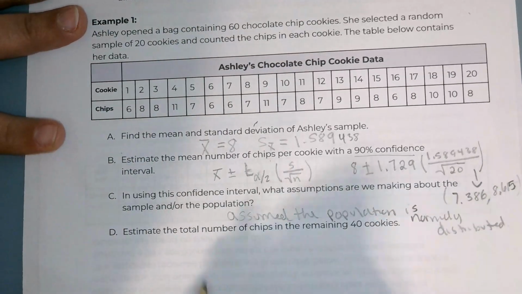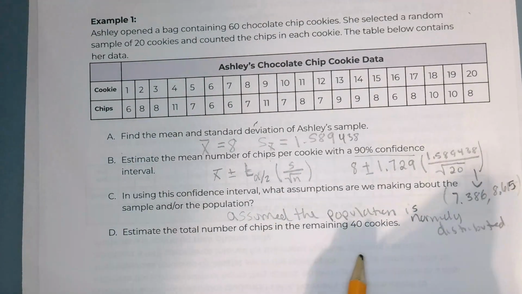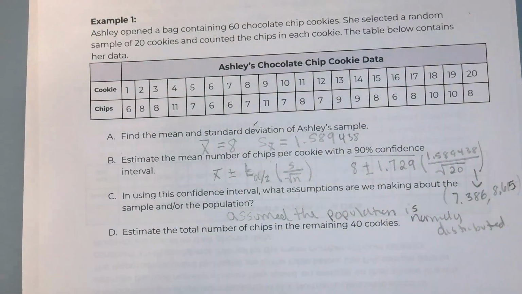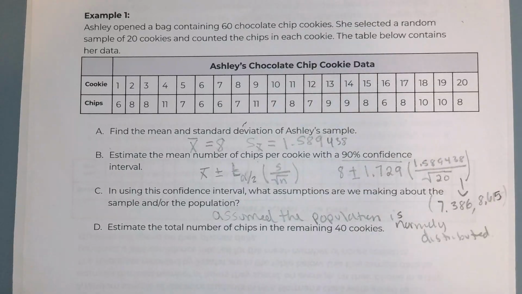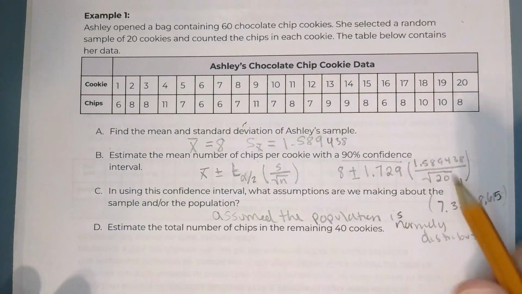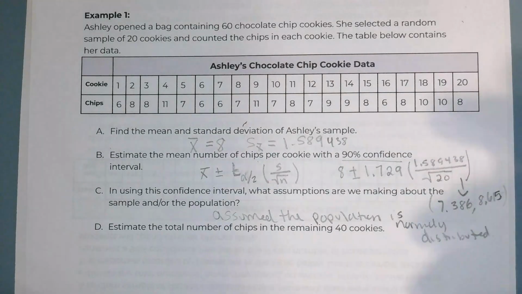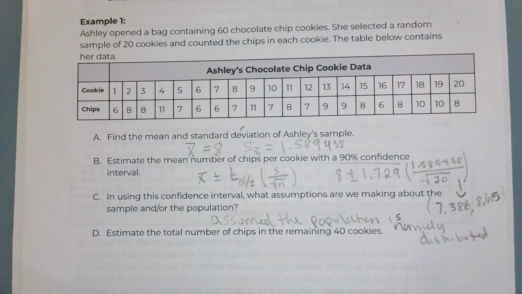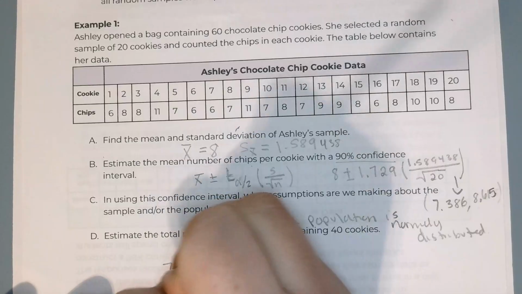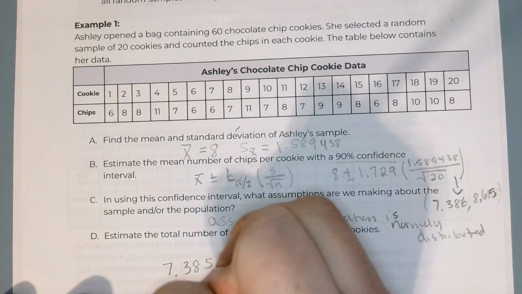Okay, estimate the total number of chips in the remaining 40 cookies. So if I wanted an average number of chips in the rest of the container, the 40 leftover cookies, I could multiply my confidence interval by 40 to get an approximation of how many chocolate chips are left in the bag.